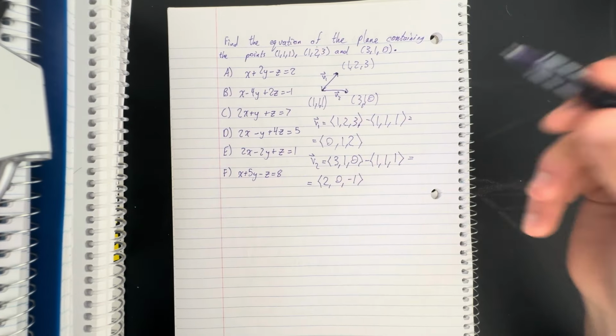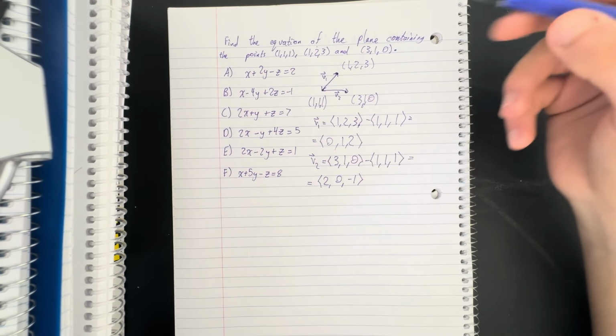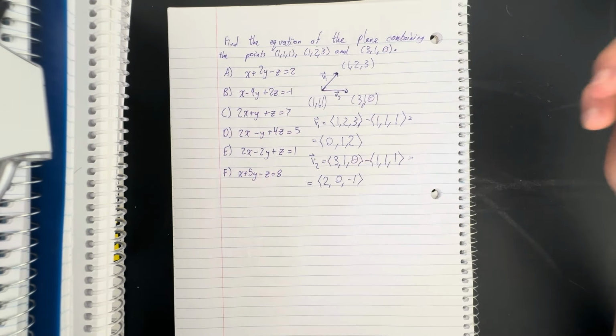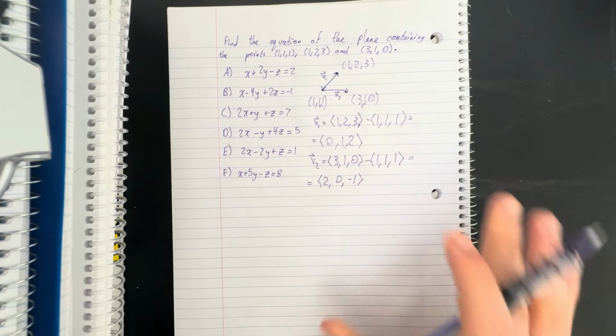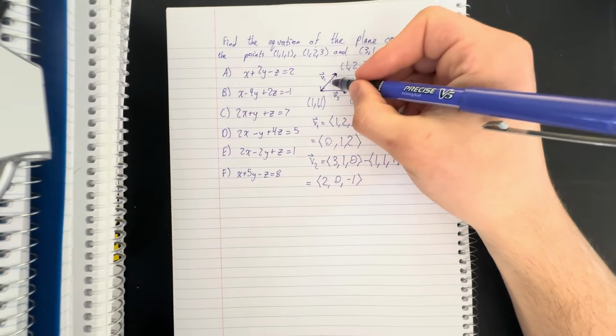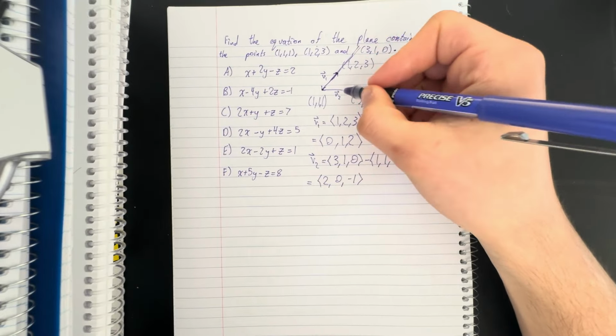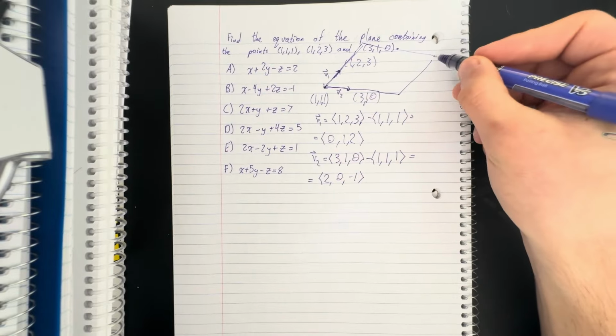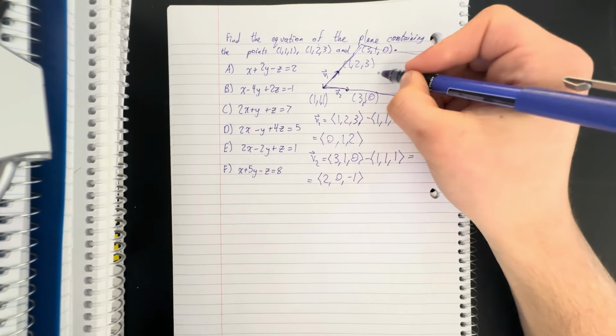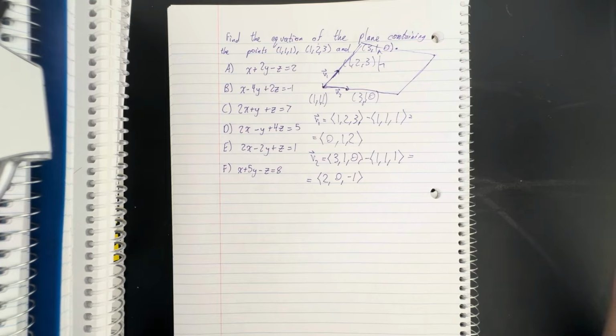Okay, so these are the vectors, but remember, to find the equation of a plane, we need a normal vector. We have 2 vectors that are pointing in the direction of the plane. If you scaled them up by some value, they're going to trace out a plane. But we want a vector that's normal to that plane.